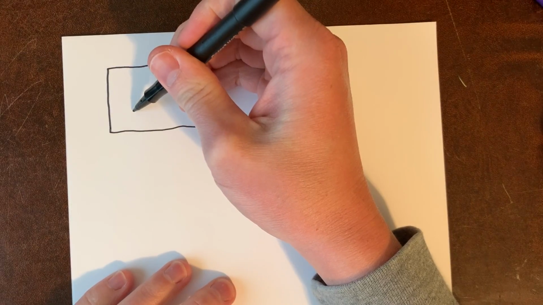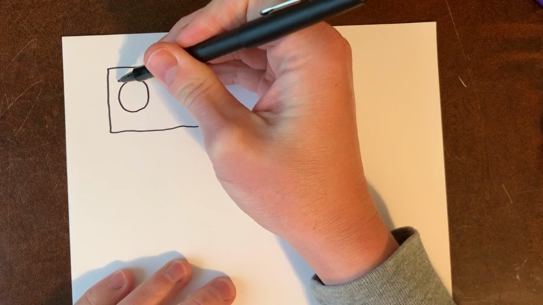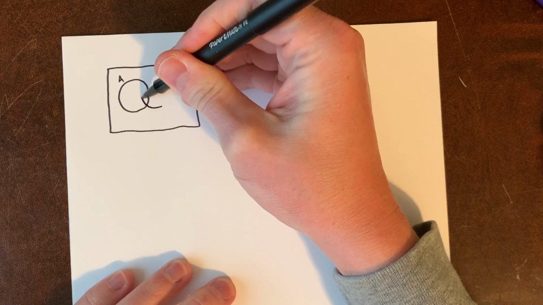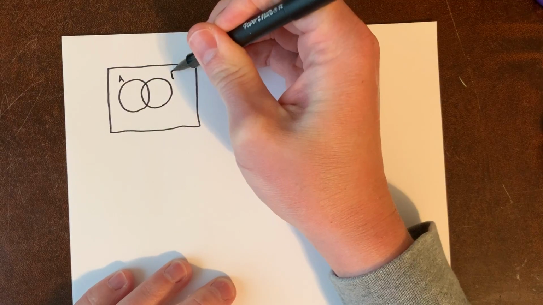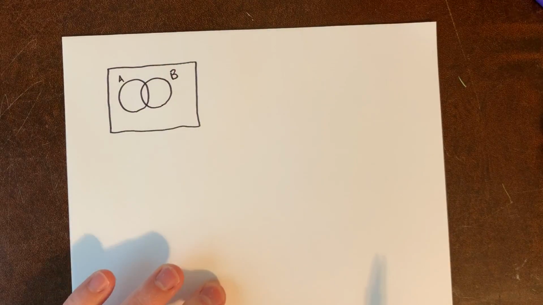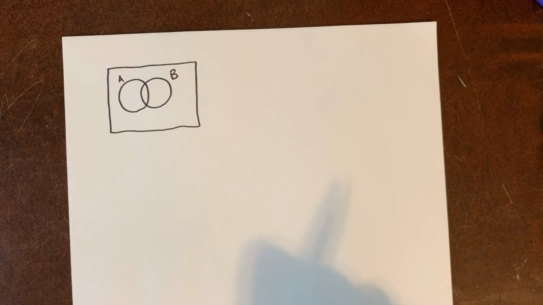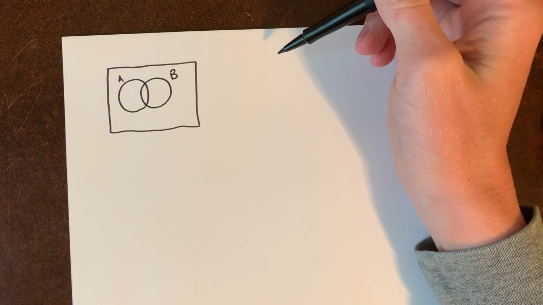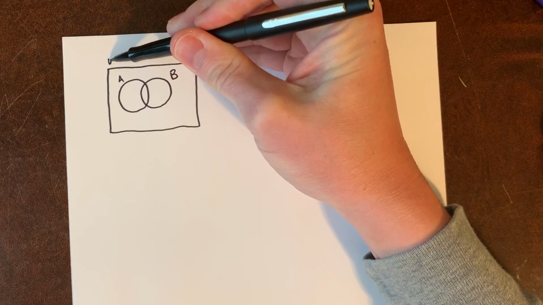And we could call these conditions A and B. People could be in set A, or they could be in set B. Maybe set A is students taking Spanish, set B are students taking French. Any students not taking either of them would be outside of these two circles. We would label this U for the universal set, and we would have these two conditions.